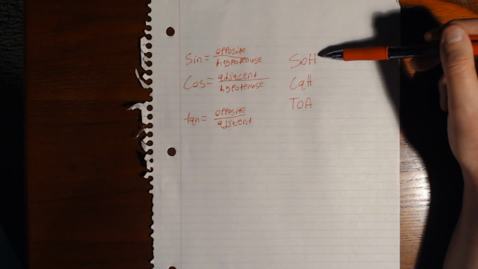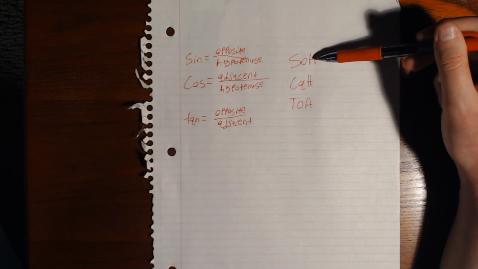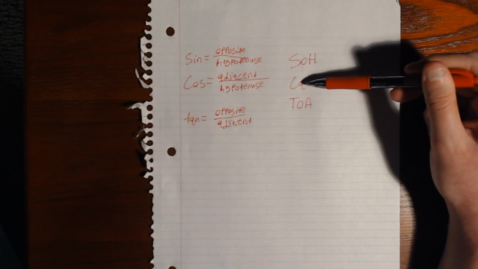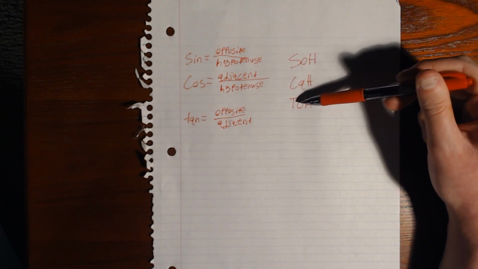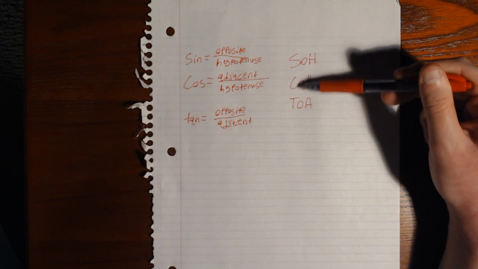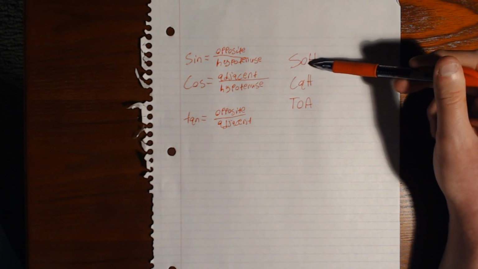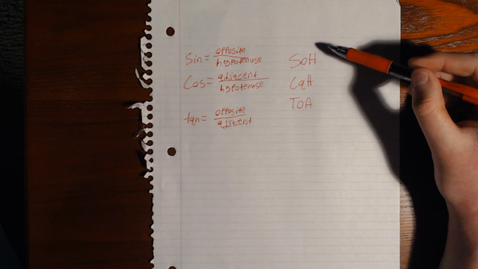If you look at the abbreviation SOHCAHTOA, you would see that sine equals opposite over hypotenuse, cosine equals adjacent over hypotenuse, and tangent equals opposite over adjacent. The first letter of each group corresponds to the function, while the following two letters represent the sides of the triangle being used in order to execute the function.